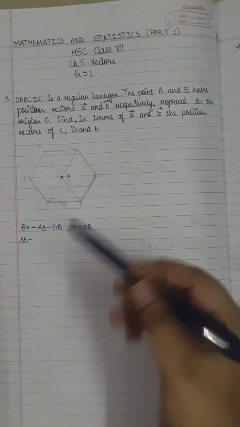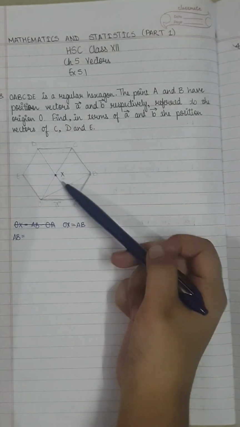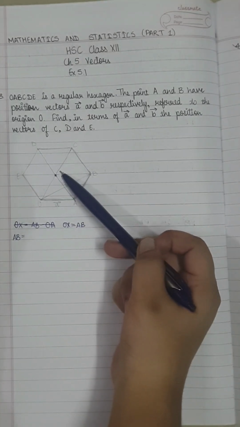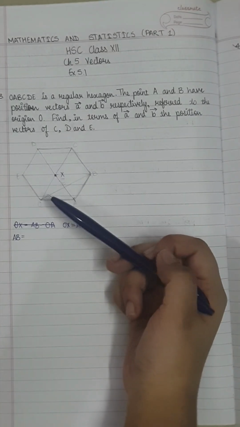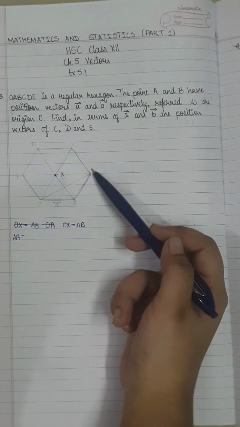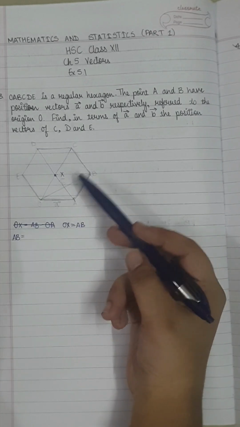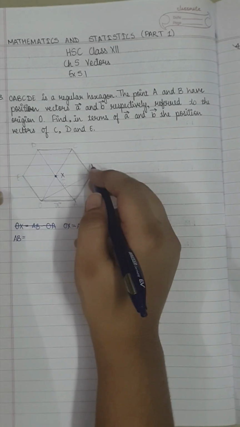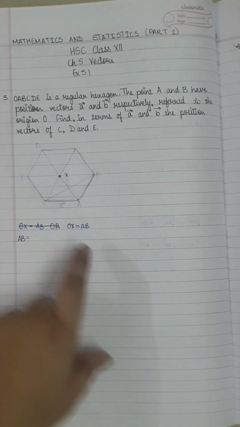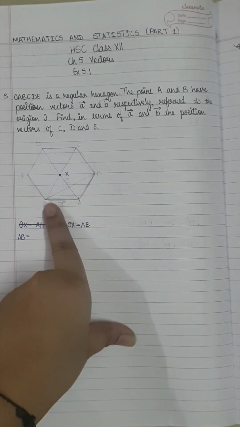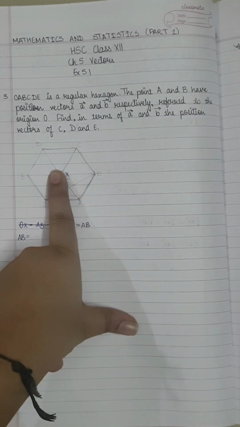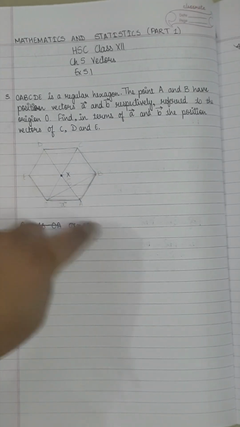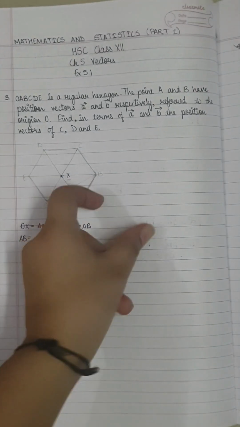Now, if you draw OC and AD, you get the center of the hexagon, which I have named here as X. If you realize, OX and AB are parallel to each other, that means OX is equal to AB, correct? And AB here is basically your B vector minus A vector, or OX is equal to B vector minus A vector.